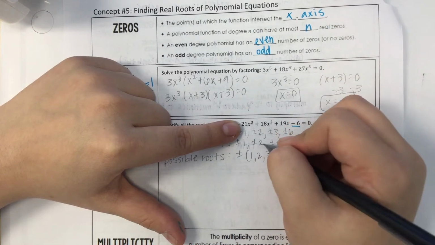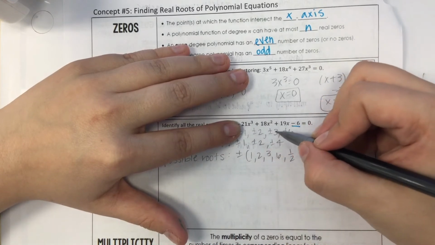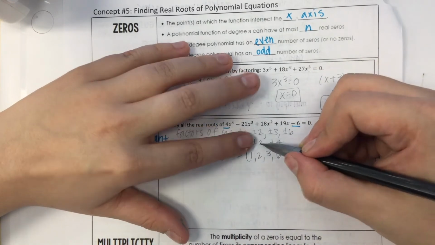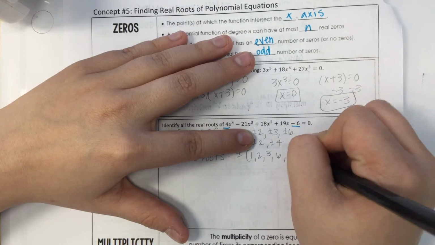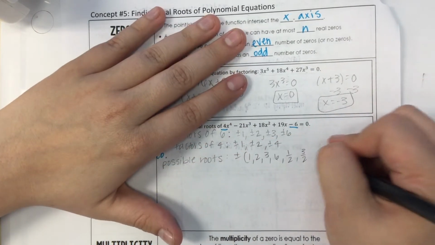2 divided by 2 is 1, but we already have that. Okay. 3 divided by 2 is 3/2. And then 6 divided by 2 is 3. We already have that. Okay.